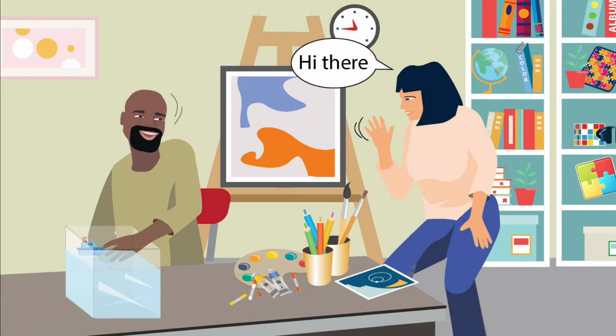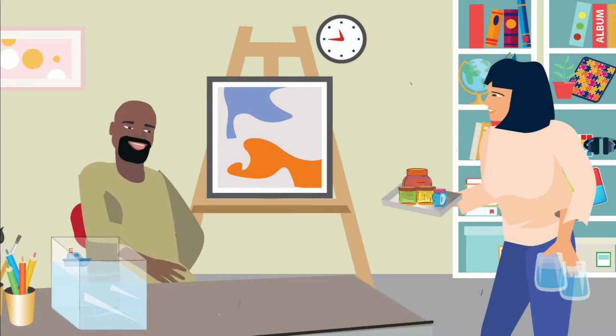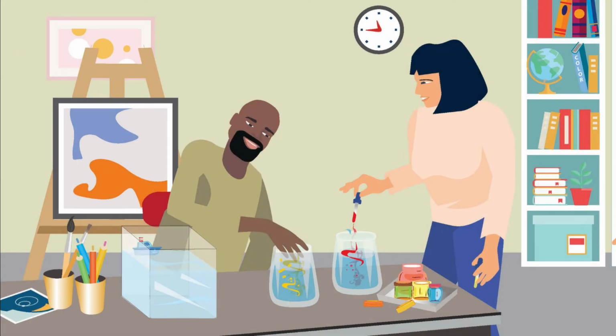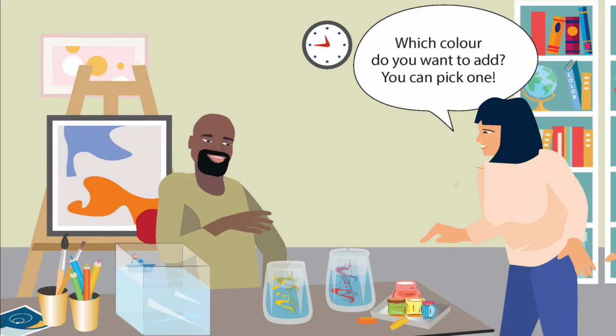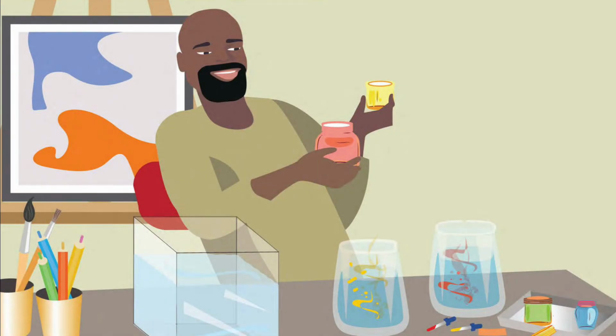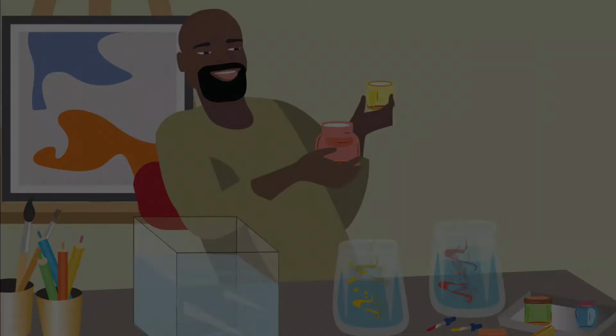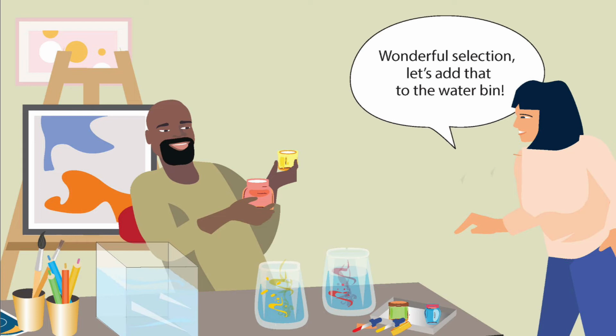Hi there! Yumi brings over 2 small water bowls along with food coloring and puts 1 different drop of coloring in each bowl. She then places the water bowls in front of Darius. Darius looks at the colorful water and engages in water play. Which color do you want to add? You can pick one. Darius chooses his favorite colors. Wonderful selection. Let's add that to the water bin.